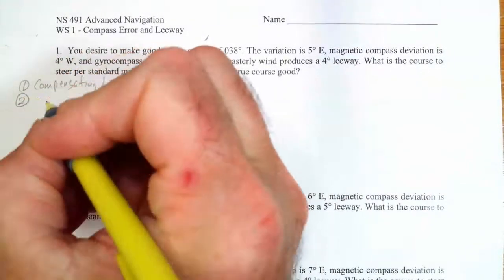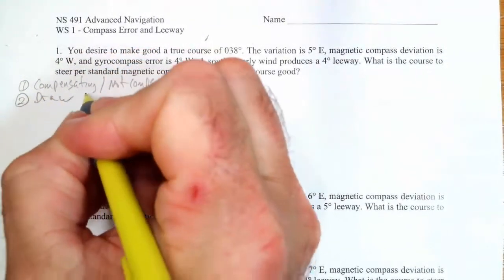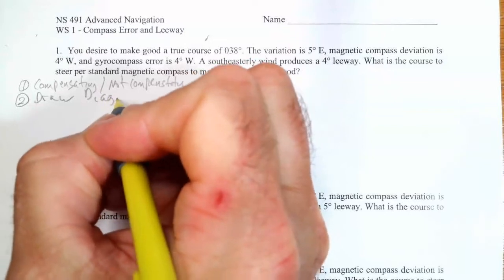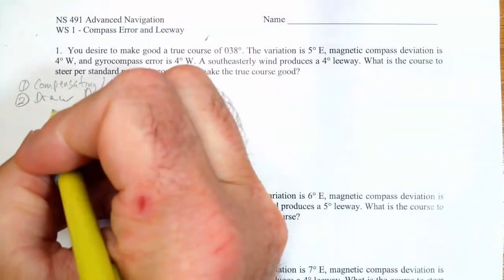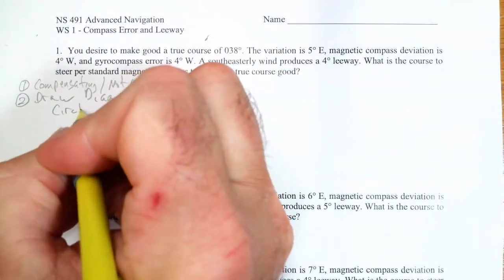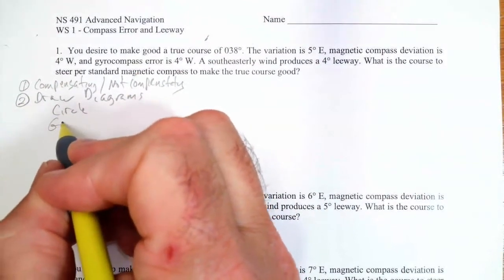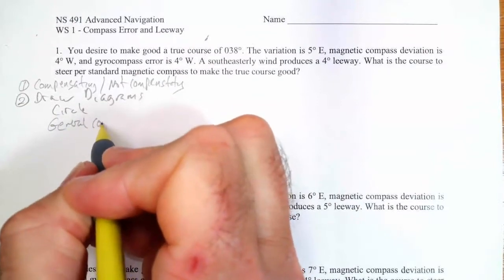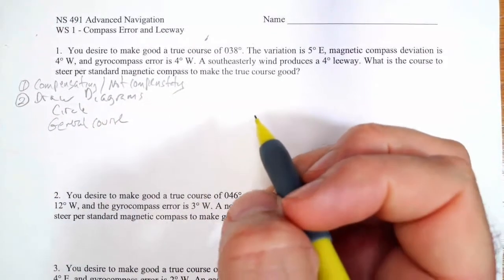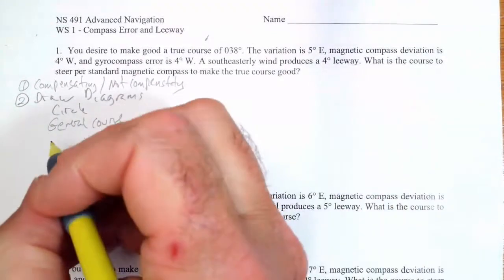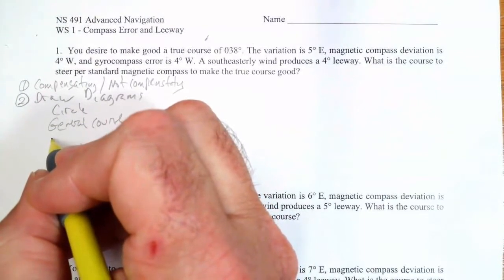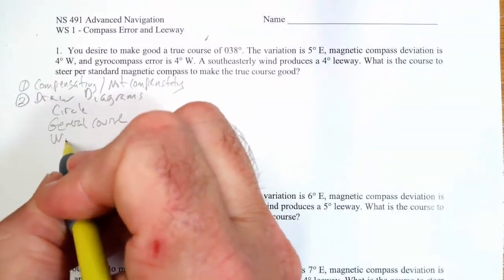Then the next thing I'm going to do is draw my diagram, and there are a few steps to that. I'm going to start with a circle, indicate my general course, and then draw a line, my wind vector.